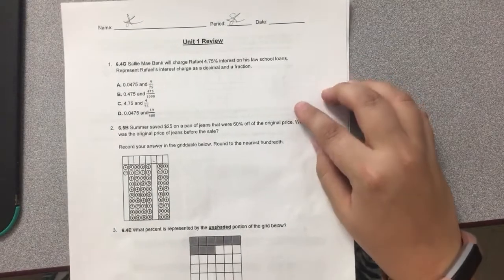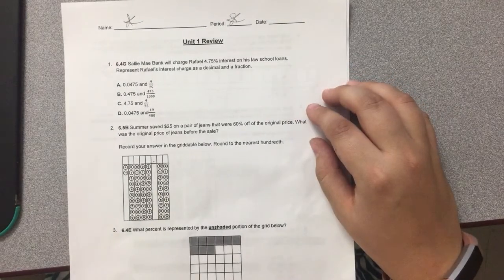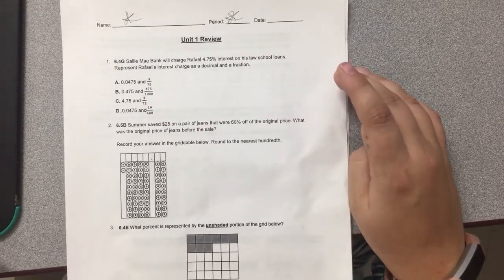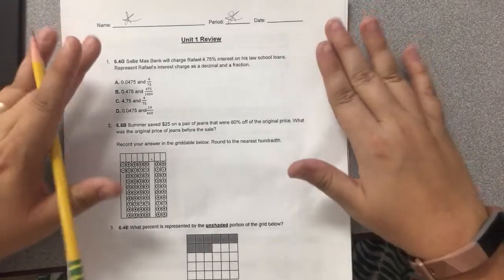Because, hello, some of y'all have names that are pretty common, and I might have more than one of you, and I need to know your class period in case you don't put your last name or your last names are even the same.